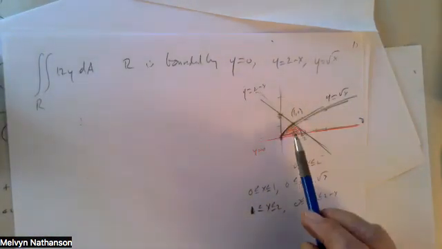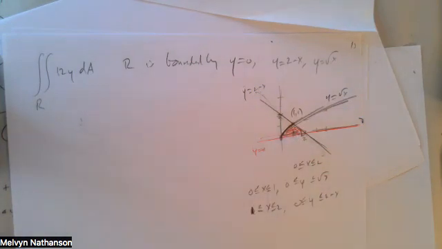So if you want, you could write this as two integrals, because you have separate descriptions for the left and the right halves of this region.